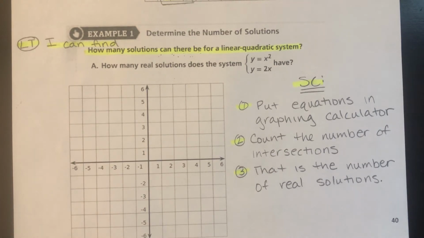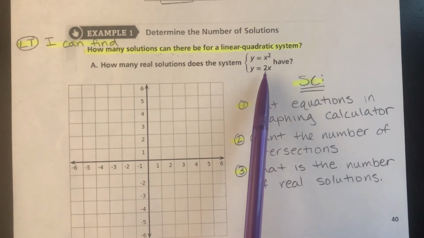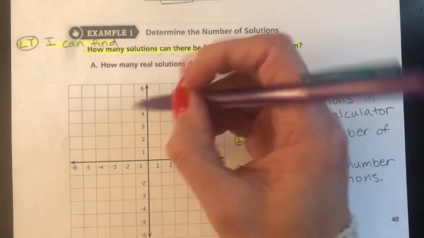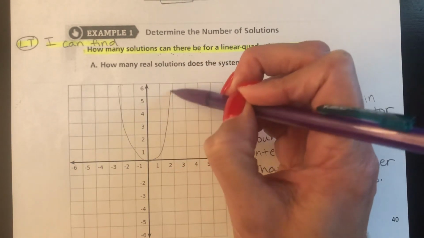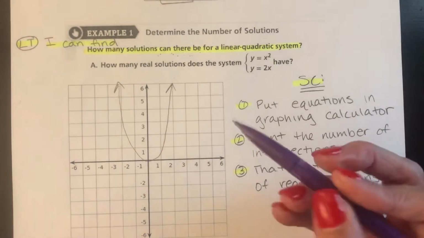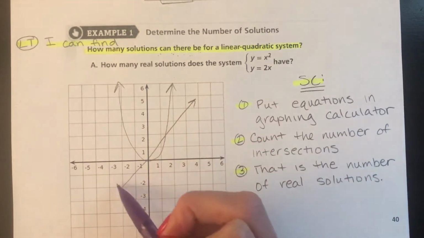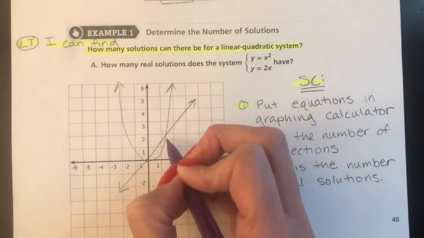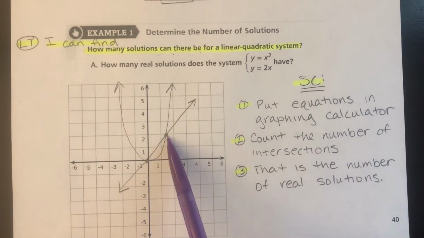We're going to put each equation into our graphing calculator or into the Desmos.com website. Your first equation, you type in x squared, and your next equation will be 2x. Once you graph that, you're going to get something that looks like this. This is a very rough sketch, but you would have your parabola and then your linear. This is not very accurate, just a rough sketch, but it shows you that you have two intersections.